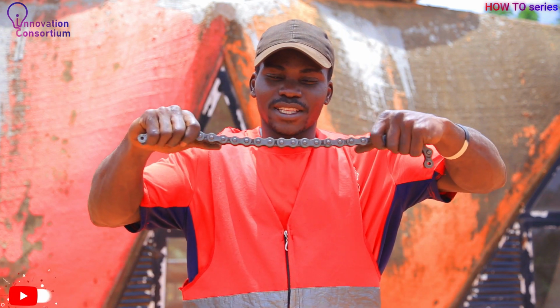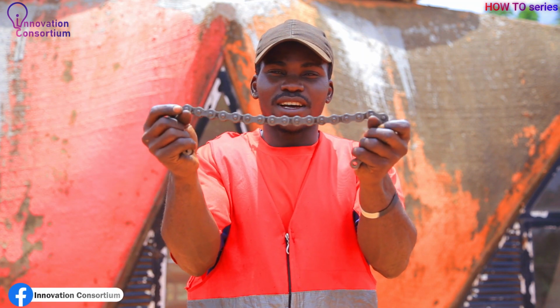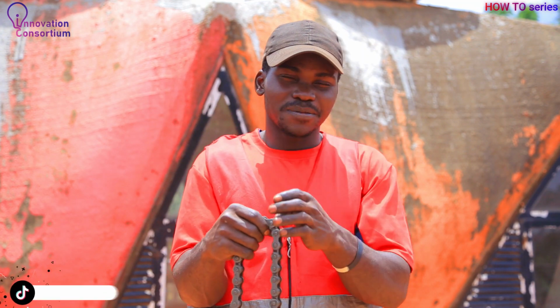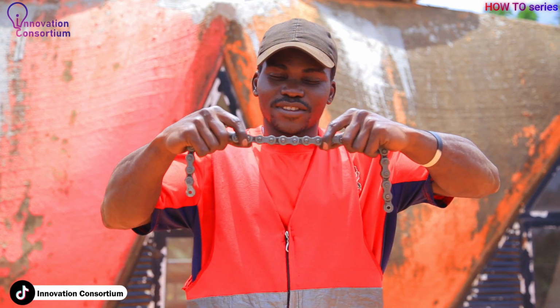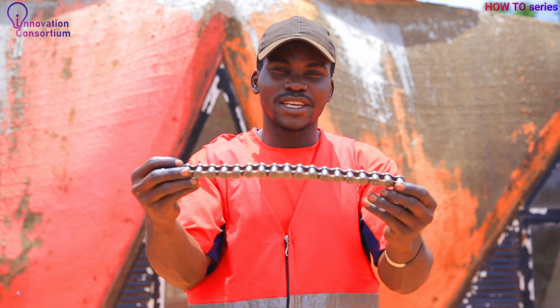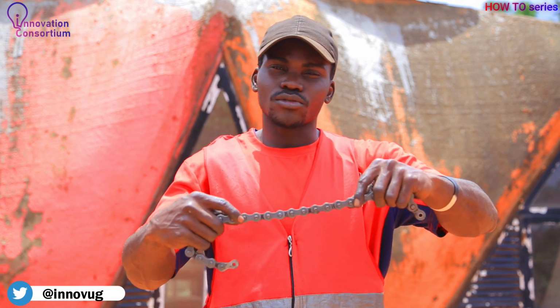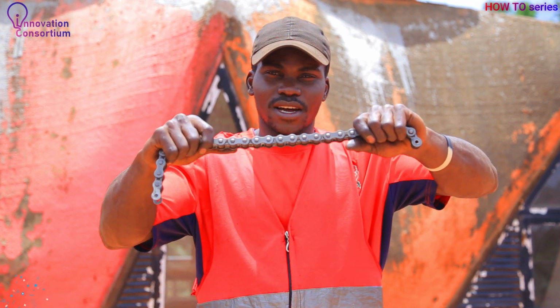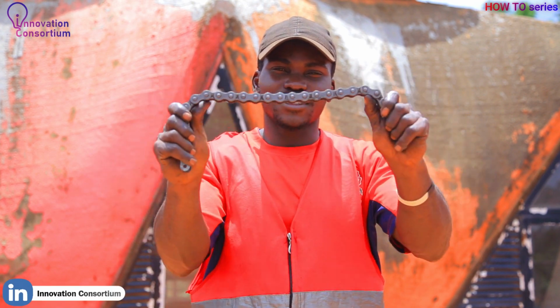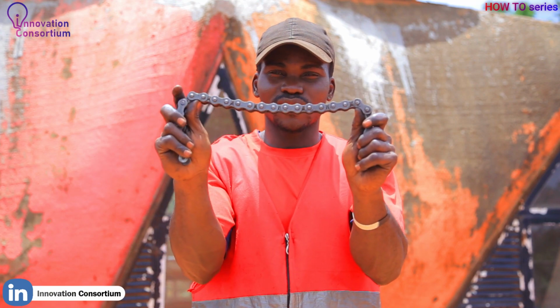So I have this type of chain, and the supplier is Renold. There are others. You can find chains from this very supplier, and there are very many other suppliers. There is Movex, and very many others. So this one, the very type we are having, is from Renold, and it has a 12B.